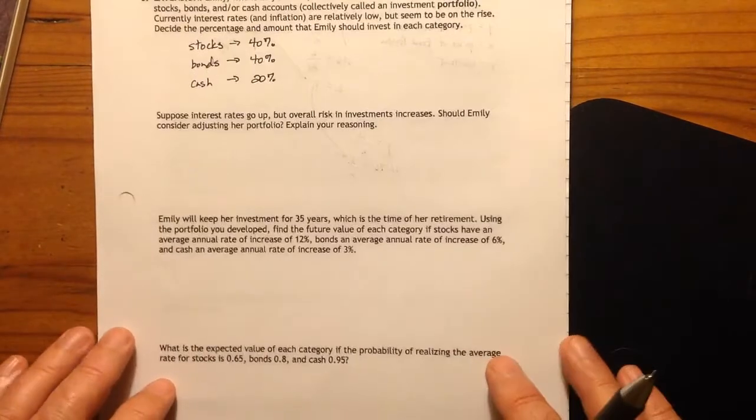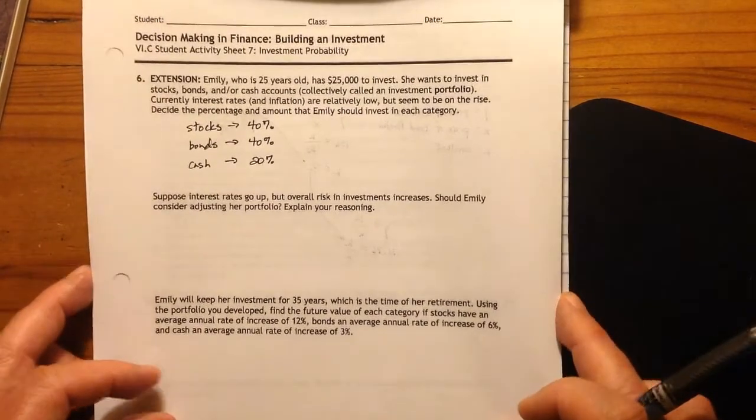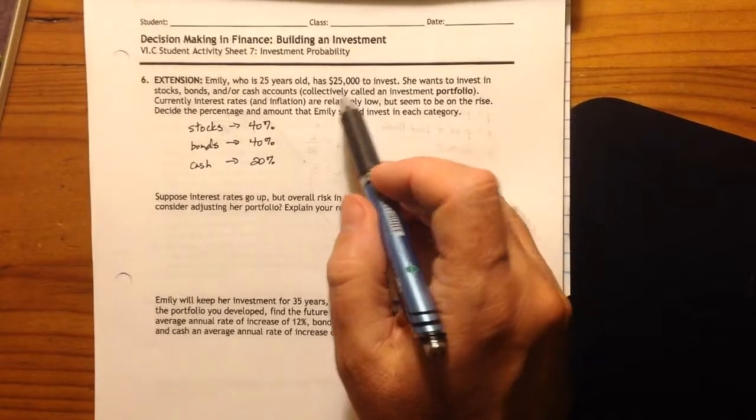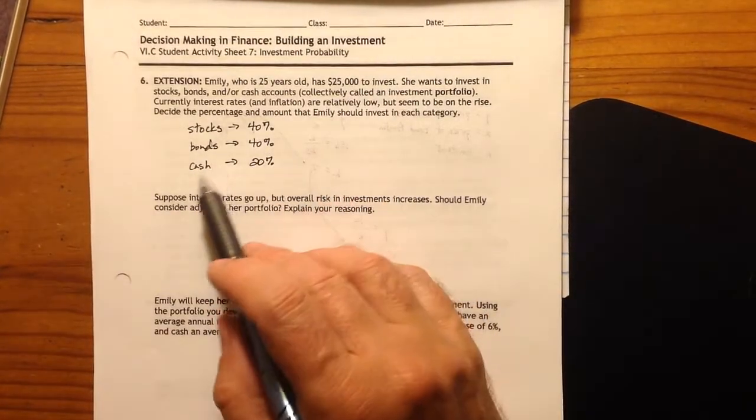All right, for the last problem here, number 6. Emily, who is 25 years old, has $25,000 to invest. She wants to invest in stocks, bonds, and or cash accounts, collectively called an investment portfolio. Currently, interest rates and inflation are relatively low, but seem to be on the rise. Decide the percentage and amount that Emily should invest in each category. So she's going to split up this $25,000 between these three things: stocks, bonds, and a cash account.